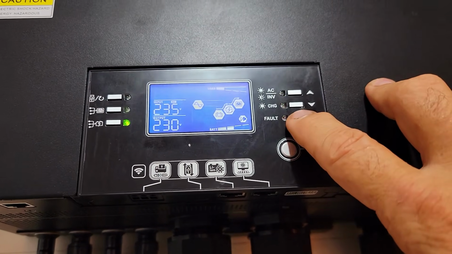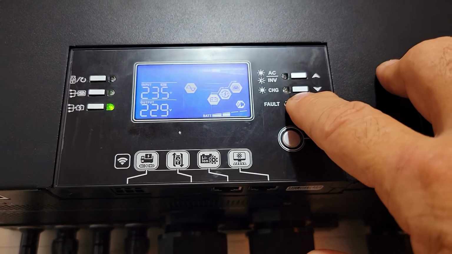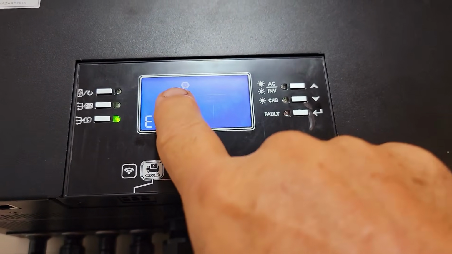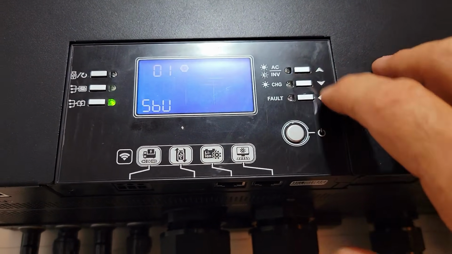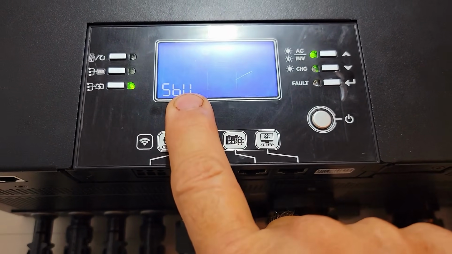Now here we go. I'm going to go into the menu. So I'm going to hold down the fault button here. Just keep holding it. And here we are now. We're flashing 01. Solar, battery, utility. Utility is grid.